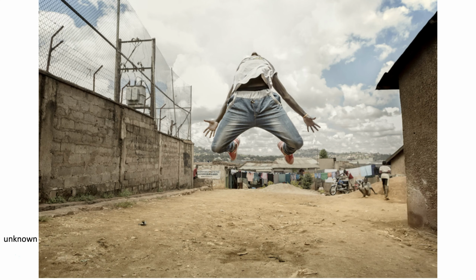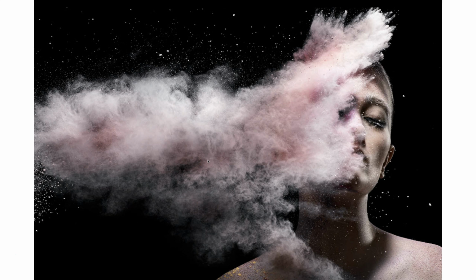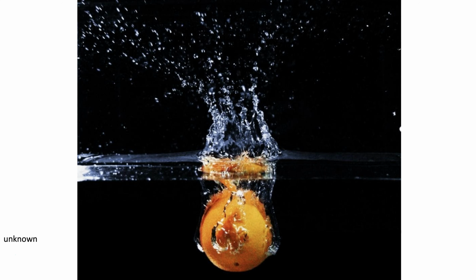Now these are some other images I found online that can be done with fast shutter speed. So this is someone running and jumping and stopping that action. You're going to be up there above 500th of a second, 1,000th of a second to freeze frame this. Love this idea. One of those paint bombs literally thrown in someone's face. Maybe not the nicest thing to do, but makes for a really cool photograph.